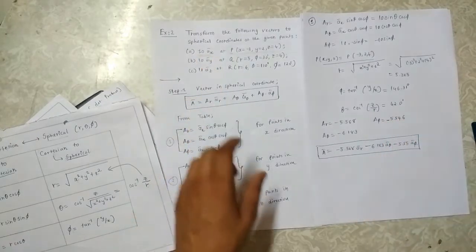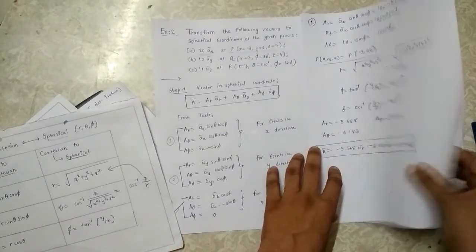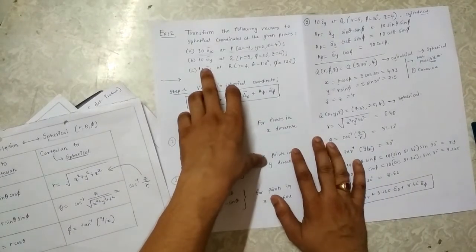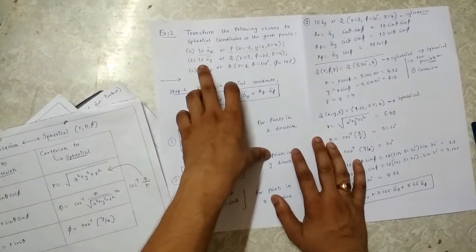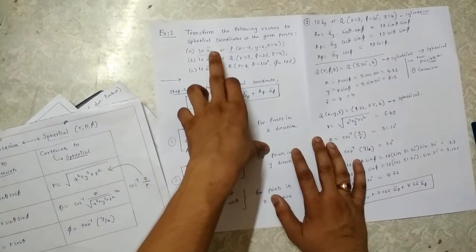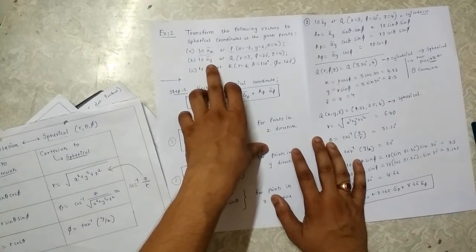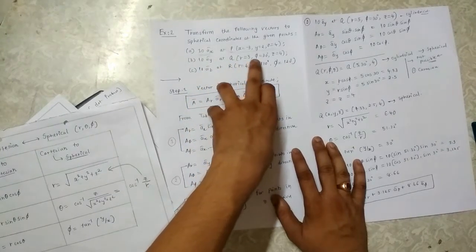Okay, now moving toward the next case. In the next case, from the data they have given that to find out 10 AY, earlier it was 10 AX. In this we have to find AY at Q of r, phi and z.